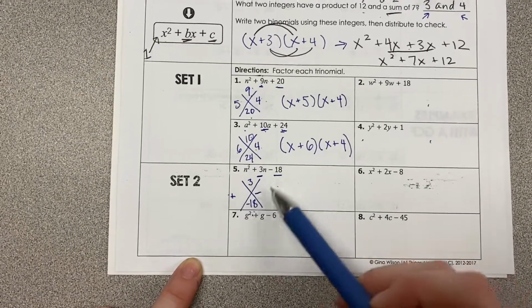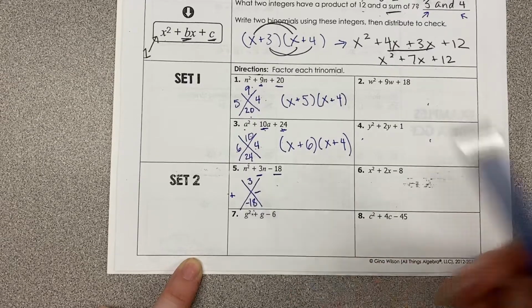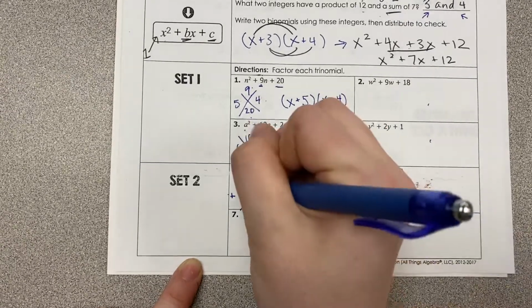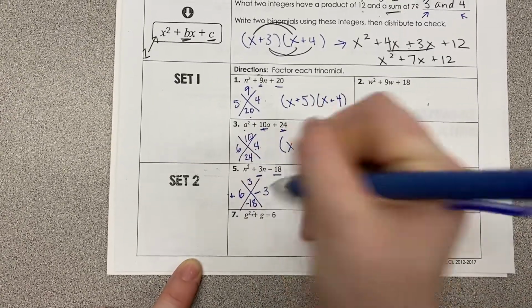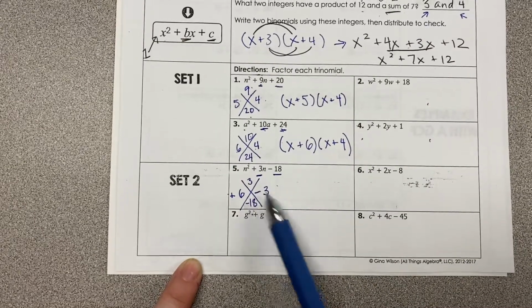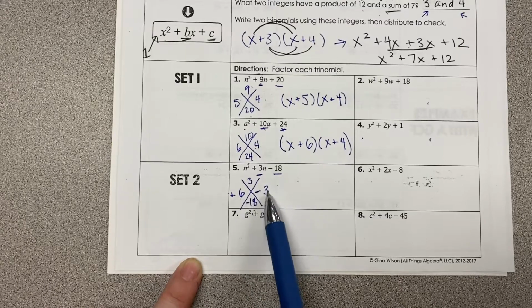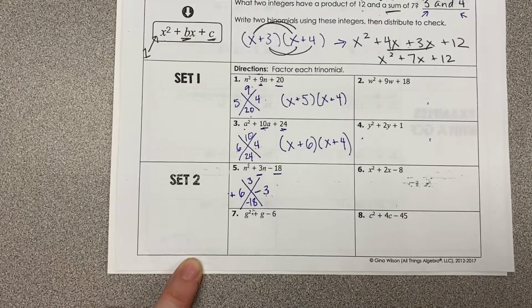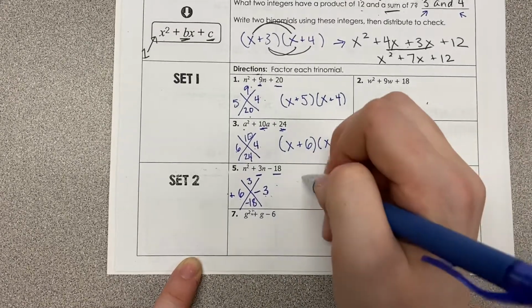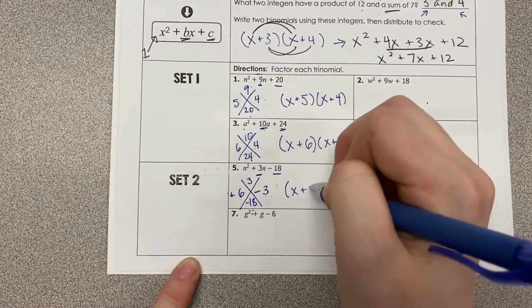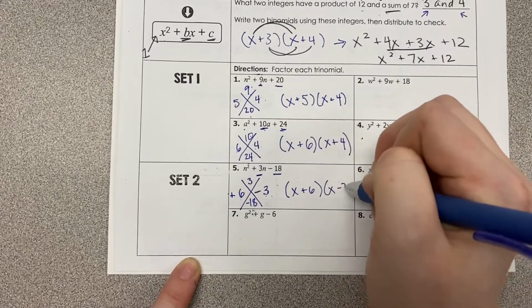So I'm thinking through what two numbers add up to get 3 and multiply to get negative 18. If I do a positive 6 times a negative 3, does that get me here? 6 minus 3 is 3. 6 times negative 3 is negative 18. That looks good to go. So I'm going to write this as x plus 6 times x minus 3.